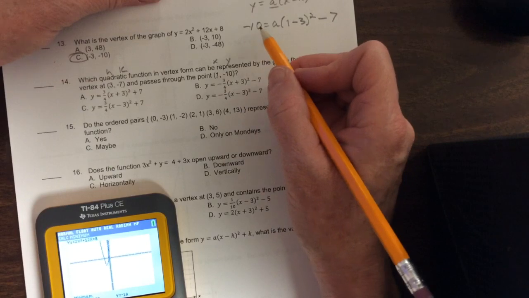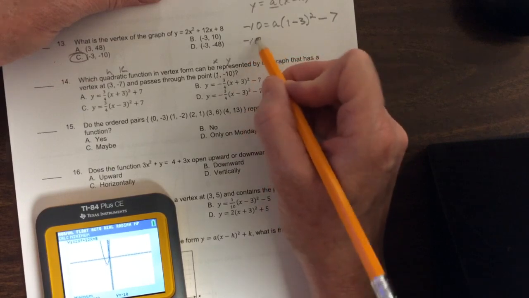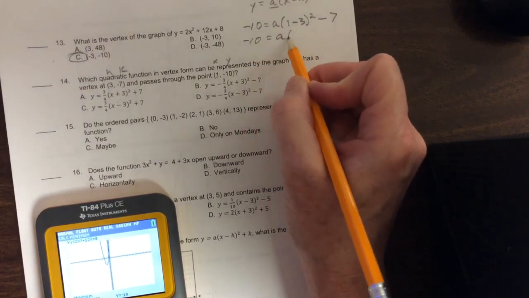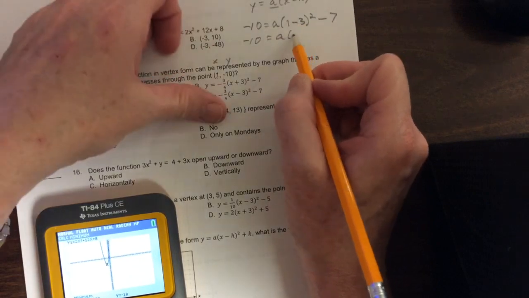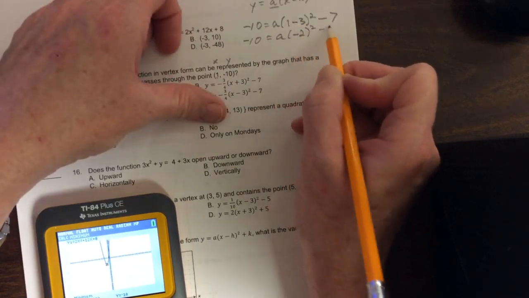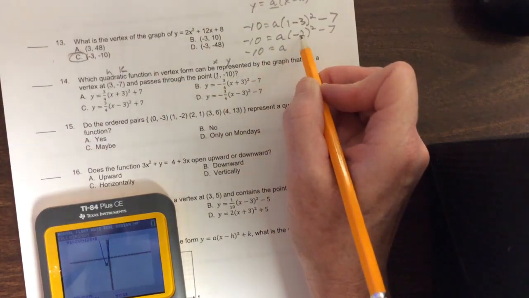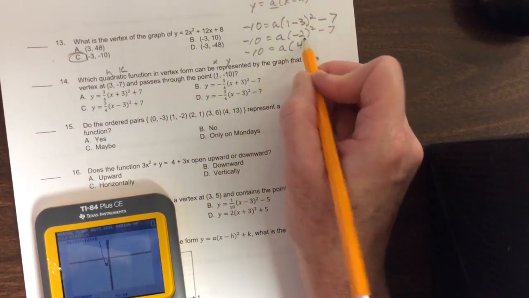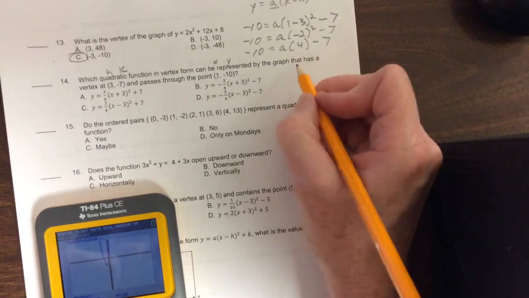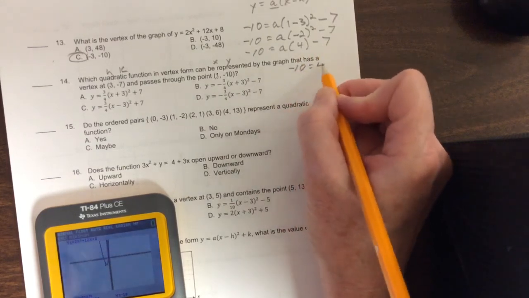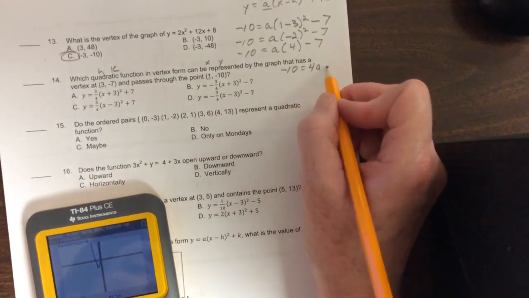So now we can plug that in, and we have -10 equals a times -2 squared minus 7. -10 equals a times -2 times -2, which is 4, minus 7. So now we have -10 equals 4a minus 7.